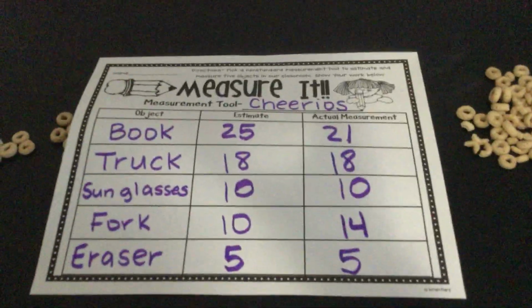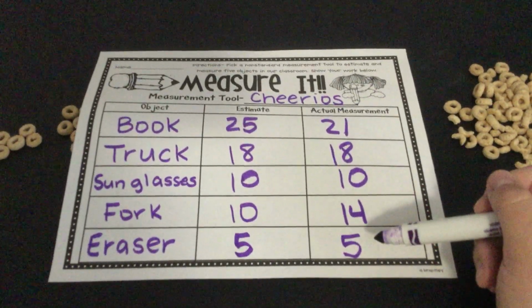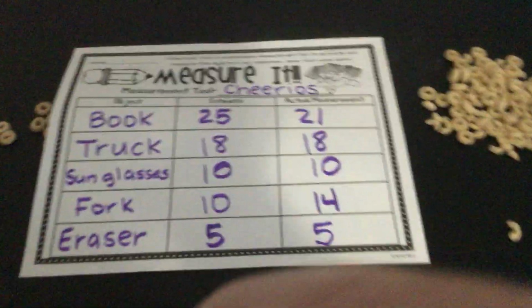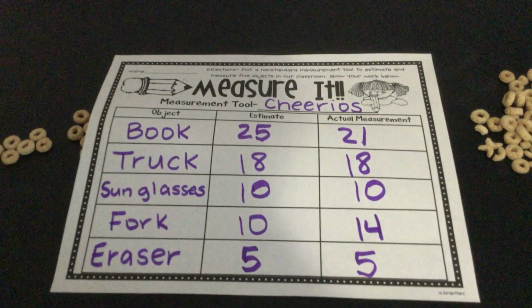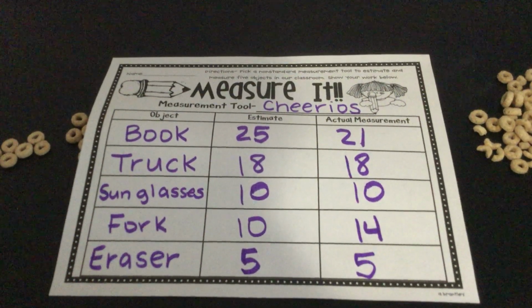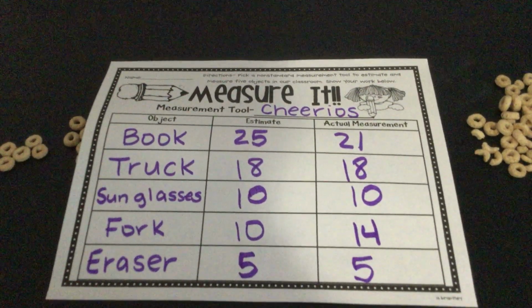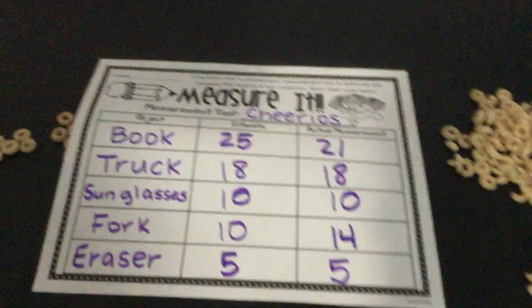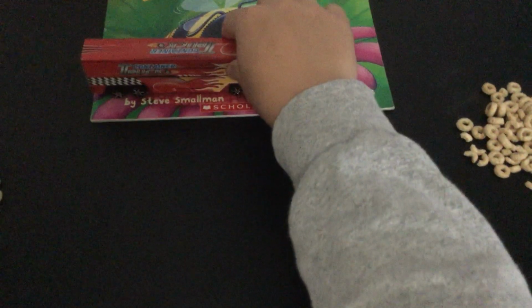Now, let's look at the fork, which was 14 Cheerios long, and our eraser, which was 5 Cheerios long. Which was longer, the fork or the eraser? The fork was longer. Which was shorter, the fork or the eraser? The eraser was shorter. Good. So, I'm going to do one more thing. Now we're going to get all of our objects. There's our book. There's our truck.